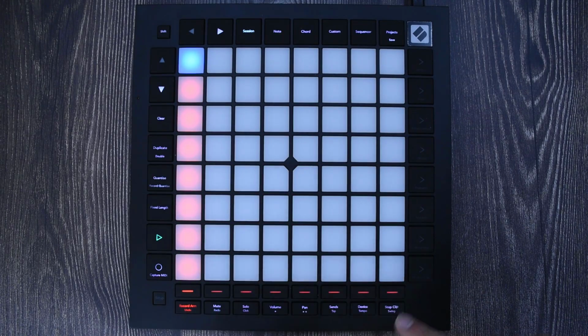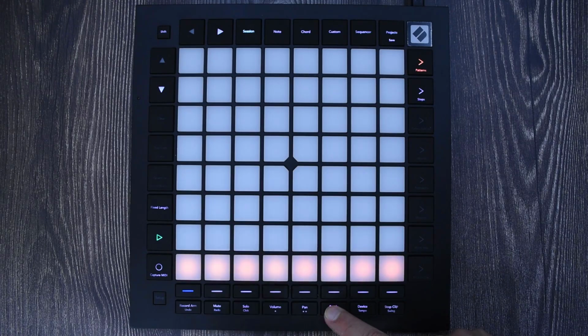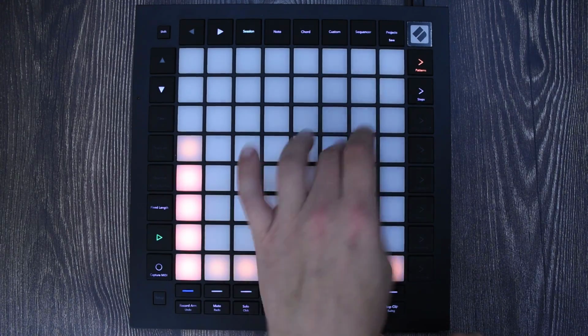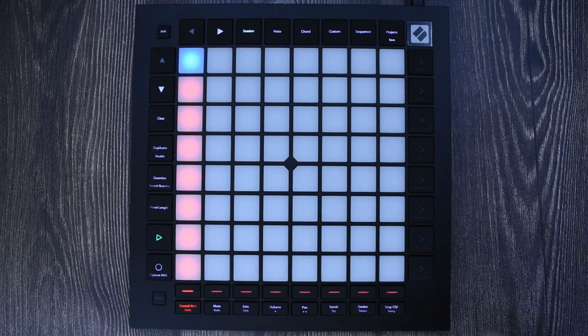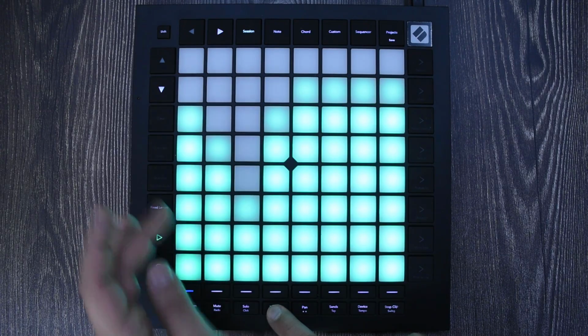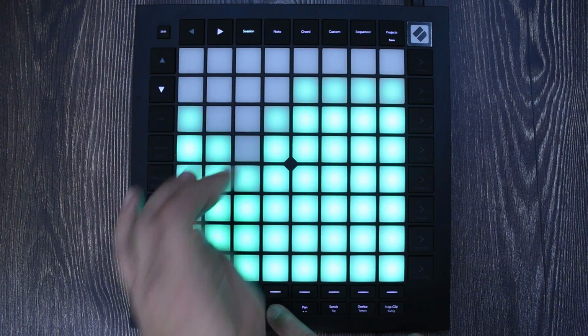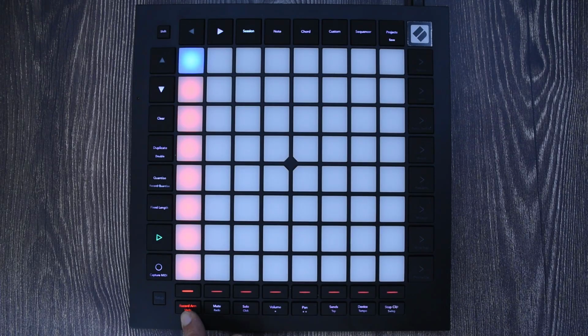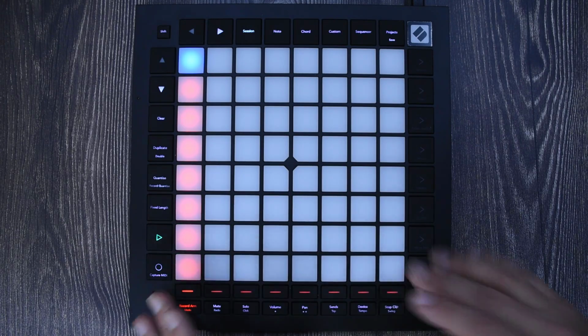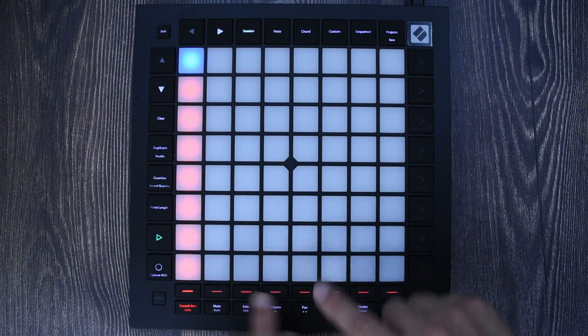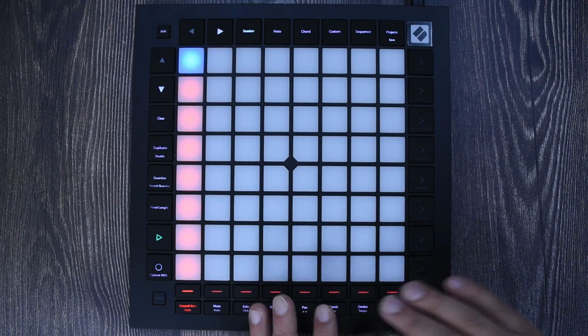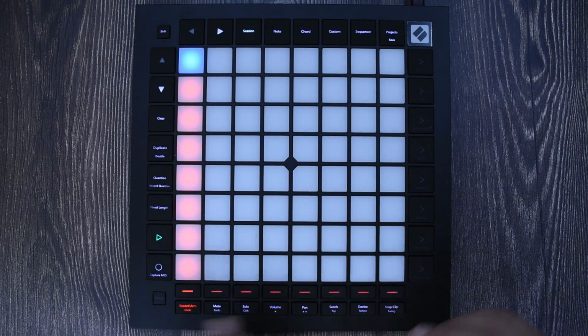And this works for pretty much everything. If I wanted to change the sends, I could do something like this, and then I release it and it goes back to record arm. I could change the volume, and then release it and it goes back to whatever mode I had before. And this is really useful because when you are playing, like we're going to talk about in a minute, you can quickly go to different modes without getting out of whatever you are doing.